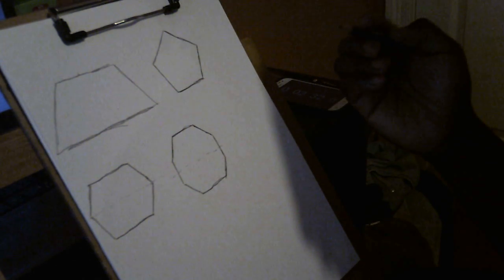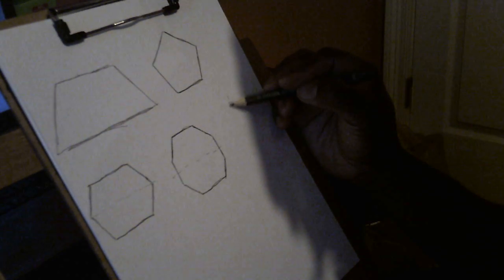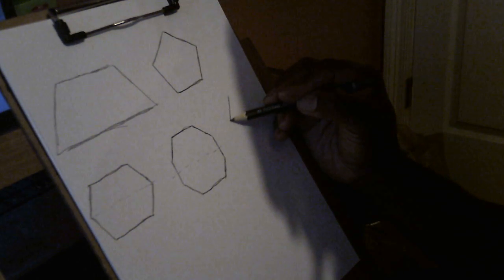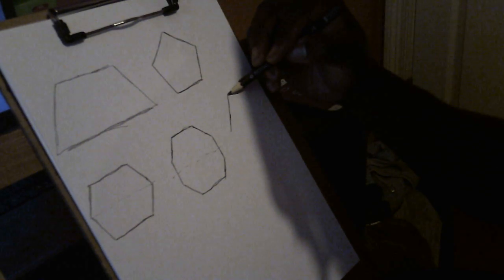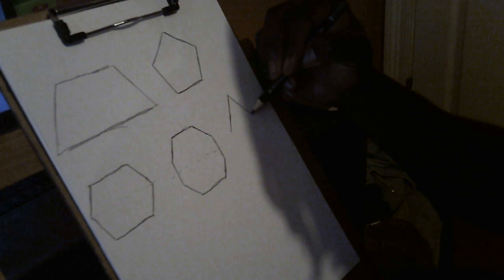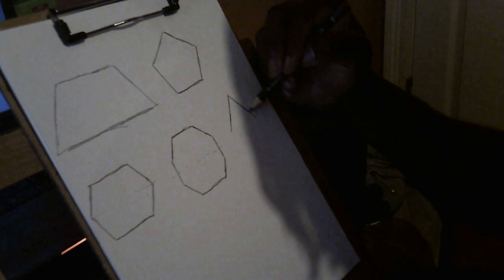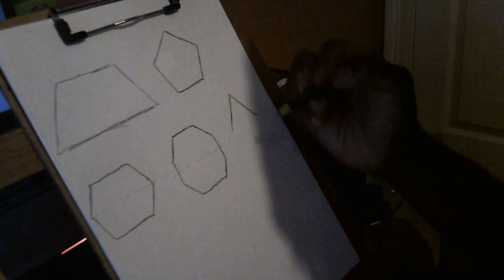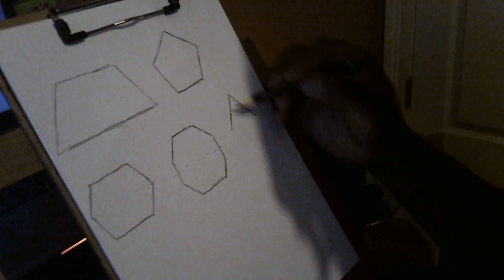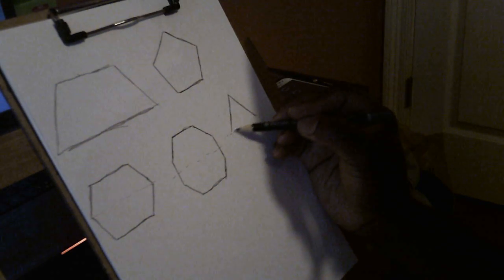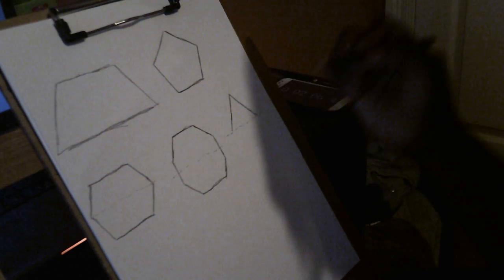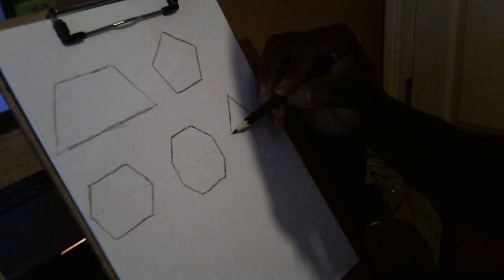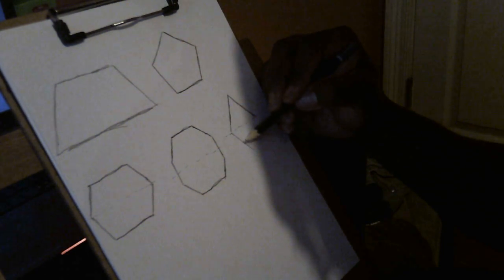I don't play cards that much, but you have two diagonal sides at the top, starting off like a triangle. And you basically reverse that, but let's go ahead and make our middle line here before I actually reverse that.